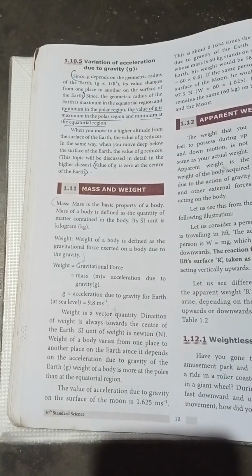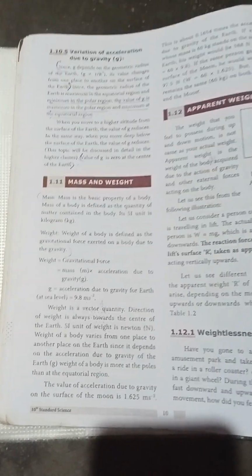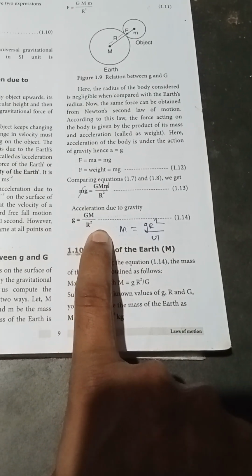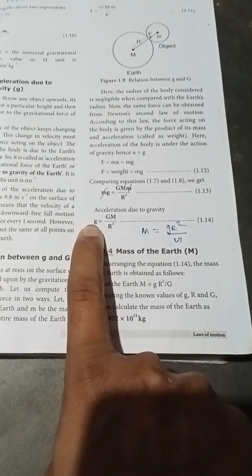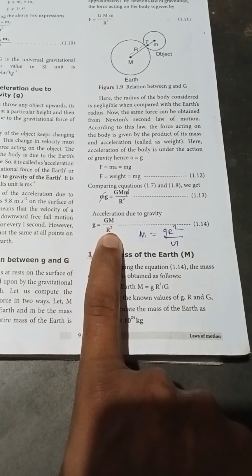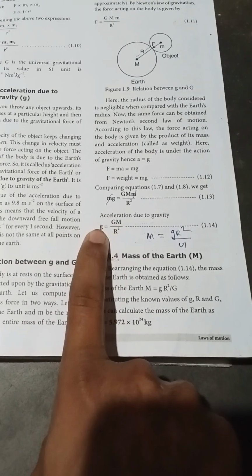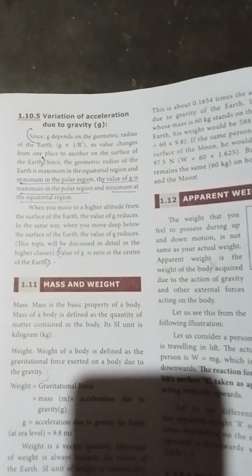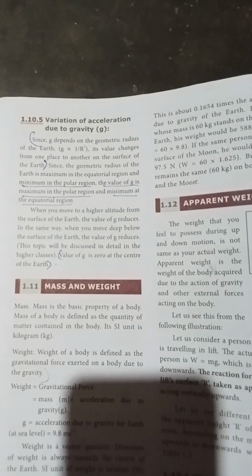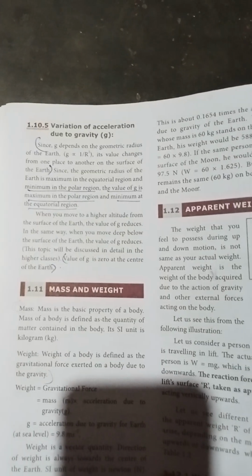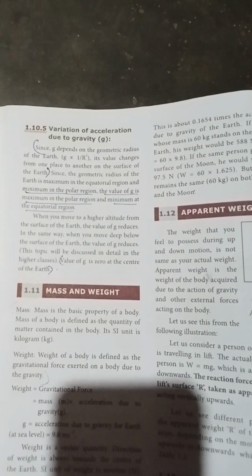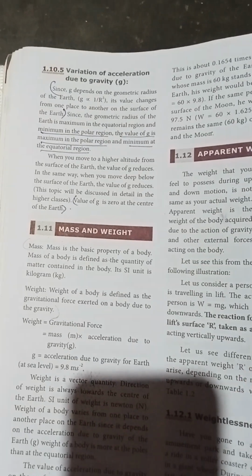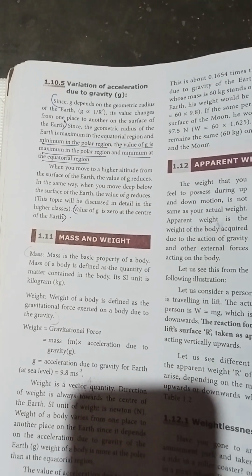Next topic, variations of acceleration due to gravity. We know the equation: g is inversely proportional to the radius of the earth. So when g increases, the radius of the earth is low. So it is inversely proportional. When g is less, the radius of the earth will be increased. For that reason, the polar region has maximum gravity, and the equatorial region has minimum gravity values. At the center of the earth the value of g is 0.